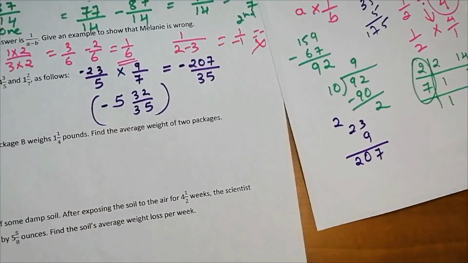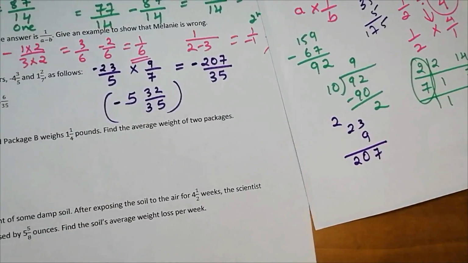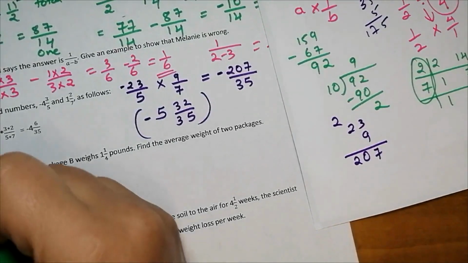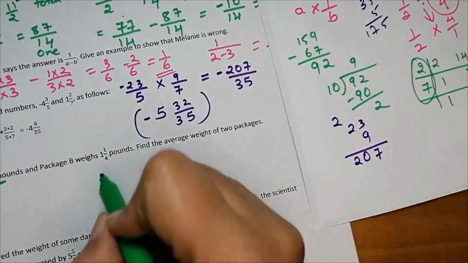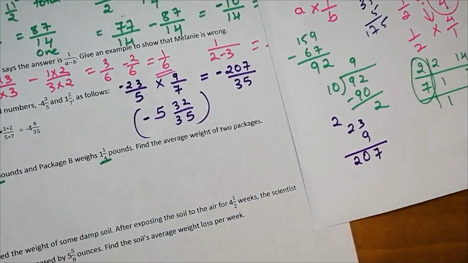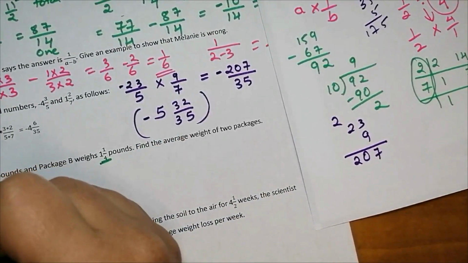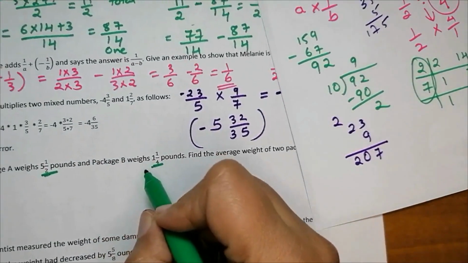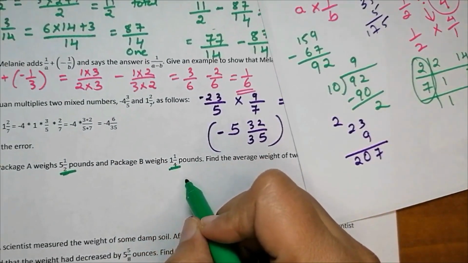Now we move to the next one. Okay, a package weighs, we have the weight of the package here to be this for A, and for B this is the weight, right? Package A weighs 5 1/2 pounds, and package B weighs 1 1/4 pounds.